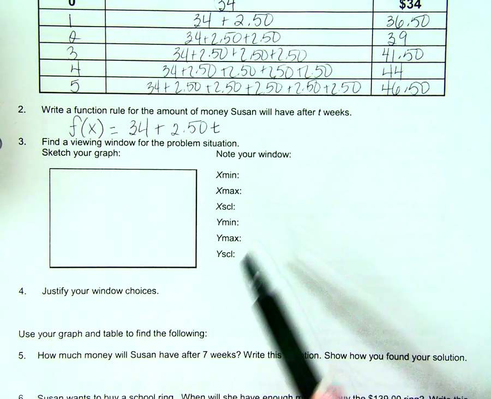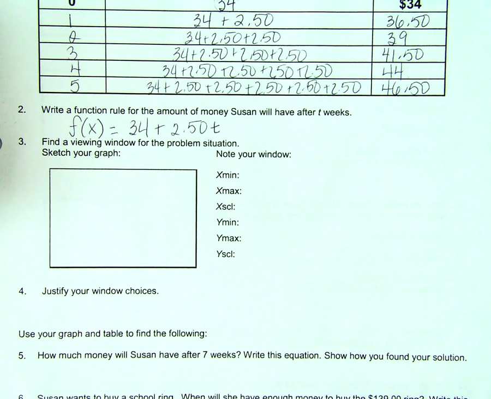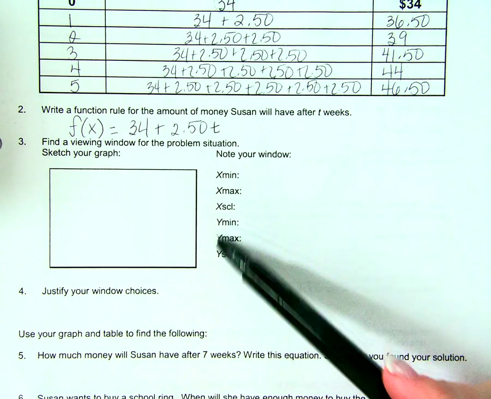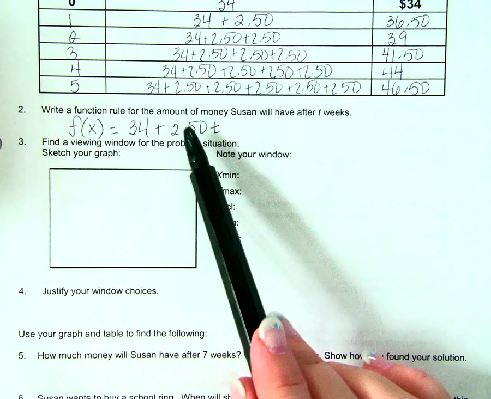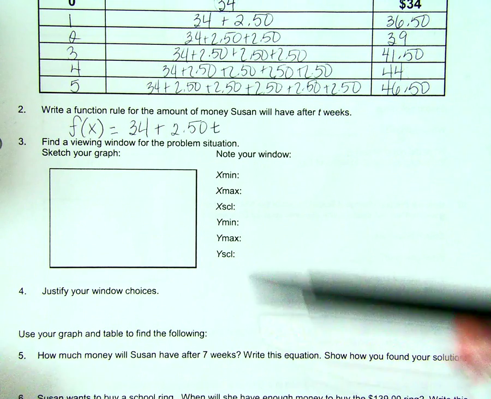Because if we have this conversation now, when it's time to sketch a graph when we do get the calculators out, how quick is it going to be? Yeah, you're already going to have an idea of what these need to be based on the problem situation. We're not going to have to sit and toil over a graphing window. Okay? So let's start here.